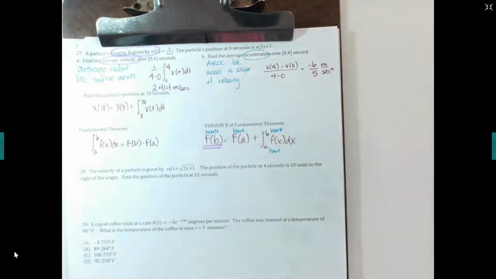Now, let's talk about this little part here real quick. Okay, why is this a velocity? Well, remember, how do I get from little f to capital F? I take the antiderivative. How do I get to position from v? Okay, it's the exact same relationship. This is like capital F if that's a little f. But this is position, that's velocity, but it's the same thing. Okay, now, what is x of 3 we said?